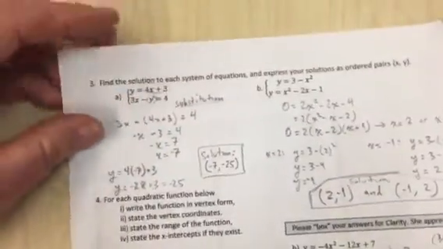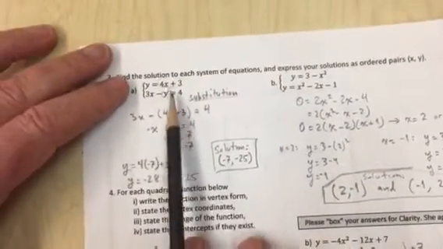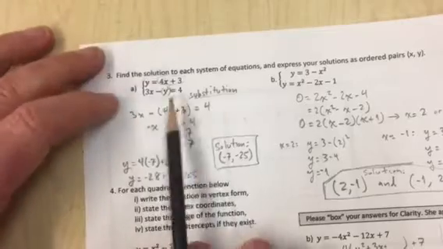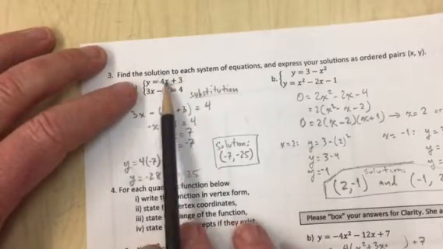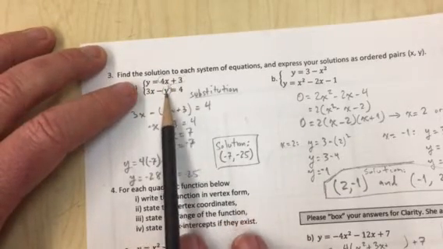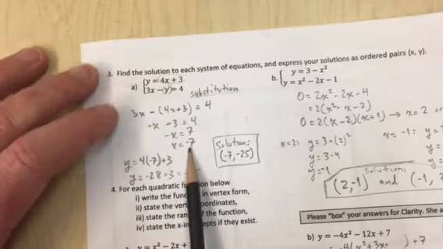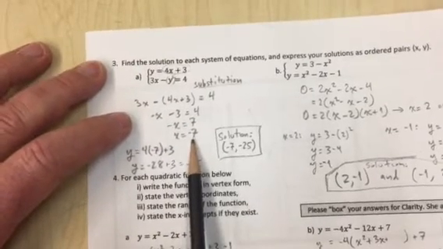And in this one, we're finding solutions to systems of equations. This is two linear equations. Substituting the 4x plus 3, because y equals 4x plus 3, I'm substituting that in for y in the second equation. I'm working it out to get x equals -7. I'm trying to be kind of quick through this.